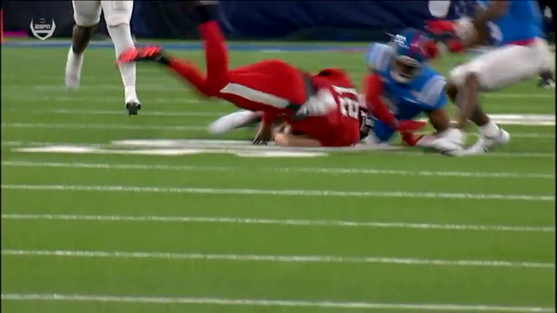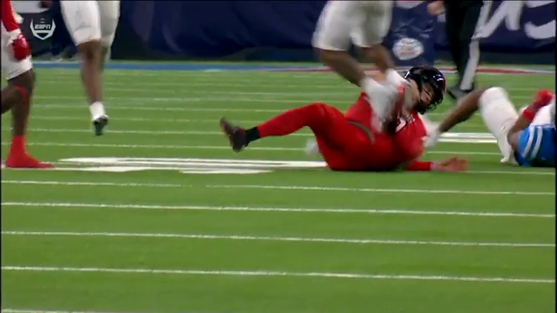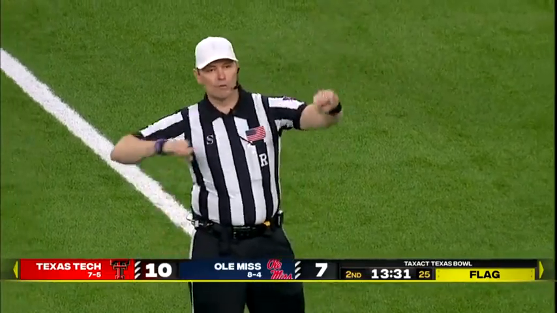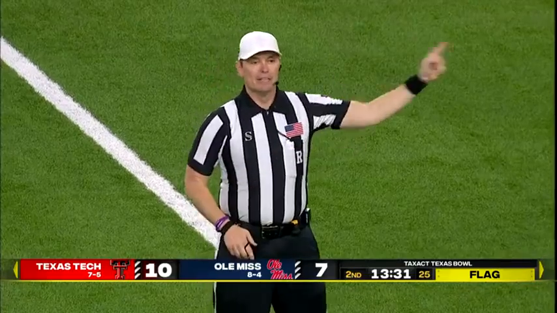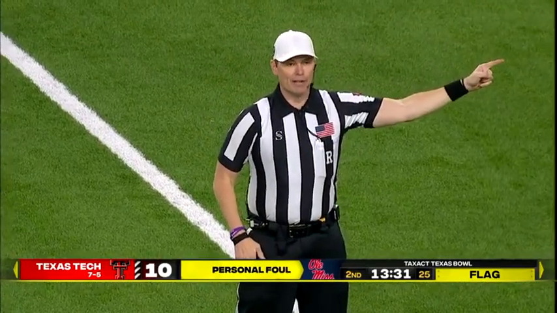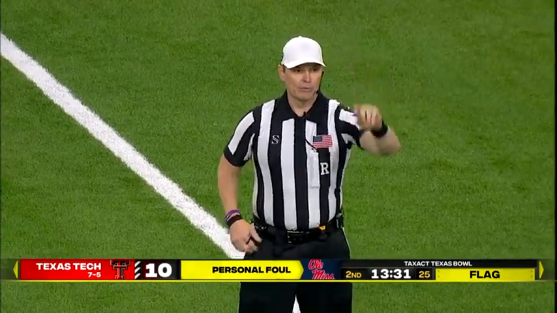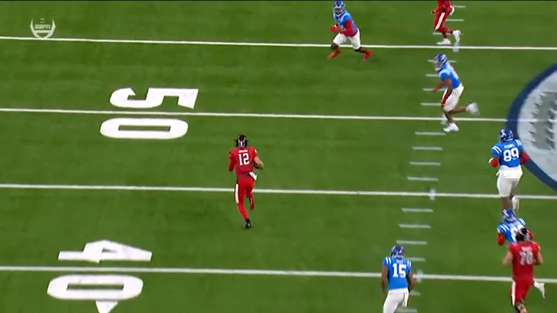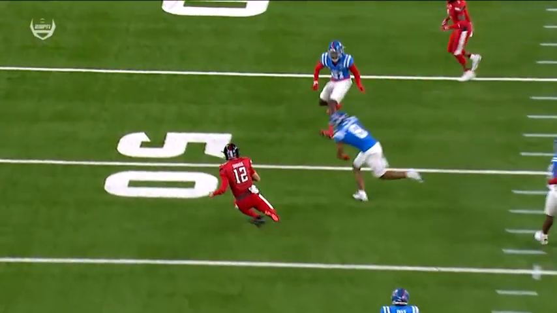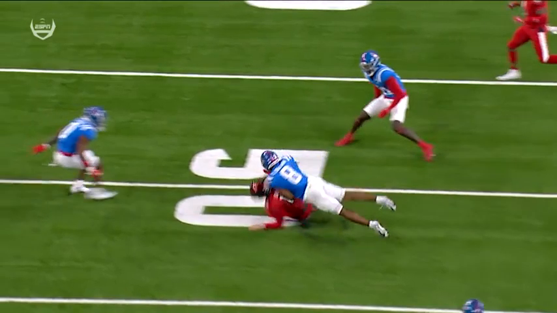Now, after discussion, we get an announcement from our referee. After the play is over, personal foul, late hit, number 8, defense, 15-yard penalty, and an automatic 1st down. Now, replay is going to stop the game to review for a possible targeting in conjunction with this dead ball personal foul.